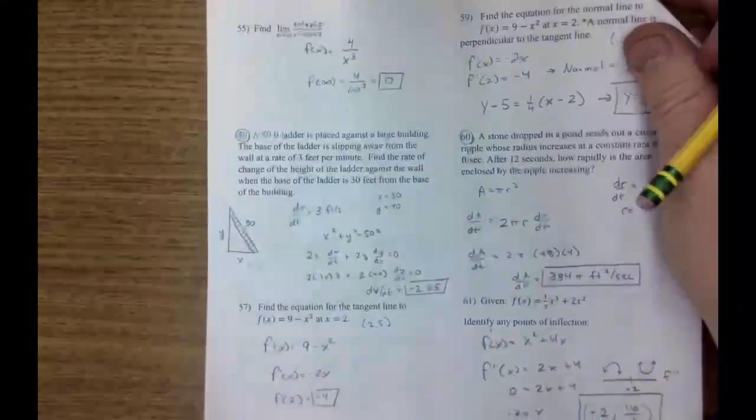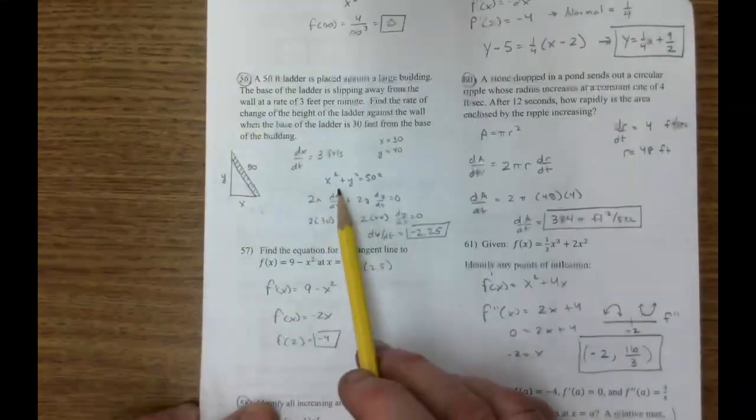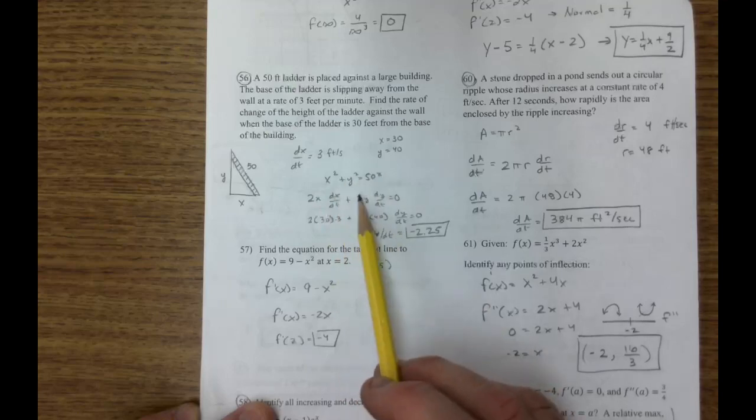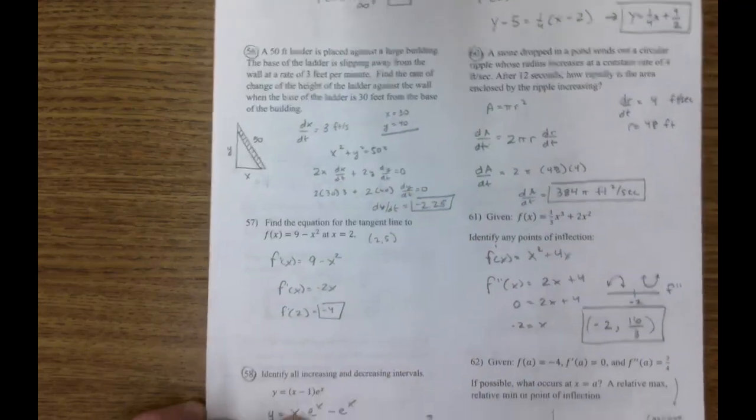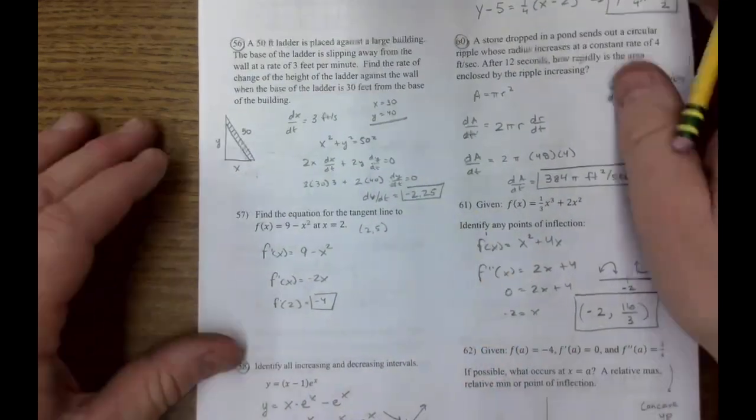On 56, it's a Pythagorean theorem, related rates. Take the rates. You're going to have to do some math to figure out those. Solve for what you don't know.